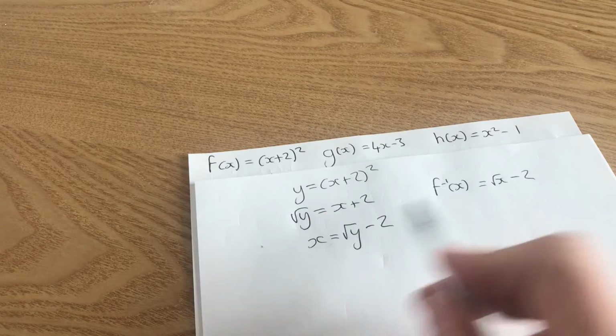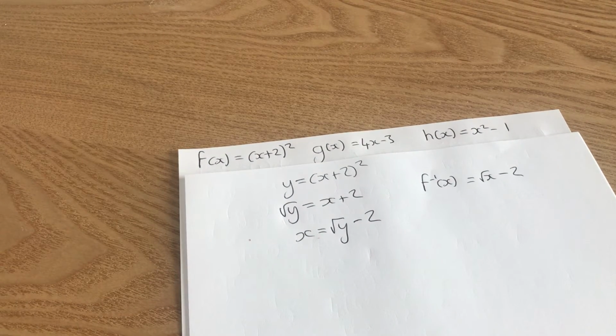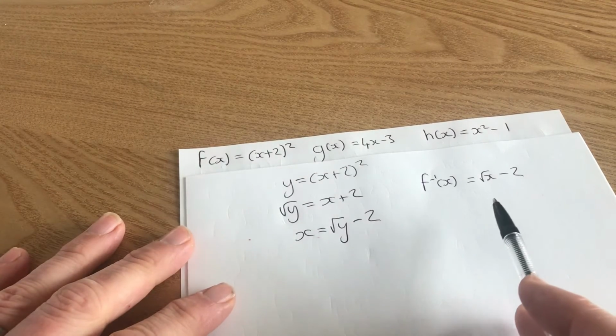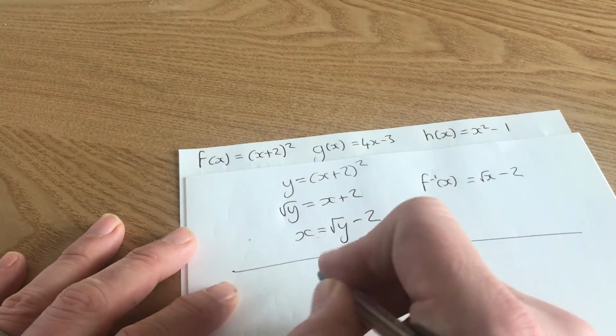So I just replace that y with an x, and that is my inverse function. So you're using the rearranging skills, but just with different notation. And that inverse function is exactly what it says. It reverses the process of f(x). But again, here we're just using, in this instance, the positive square root. So be a bit careful with that.